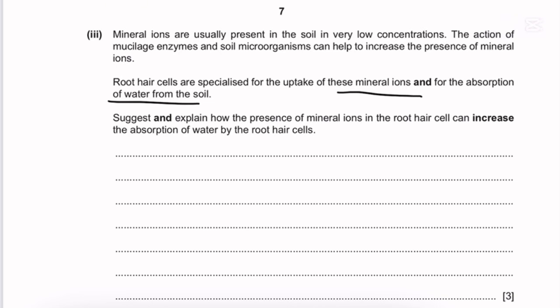If you have lots of ions in the root hair cell, you have a low water potential or a really high concentration, and so this low water potential, therefore the presence of the osmotic gradient, allows for a water potential gradient, and so water flows down the water potential gradient from a region of higher water potential to lower water potential through a partially permeable membrane by osmosis. And so that's it.